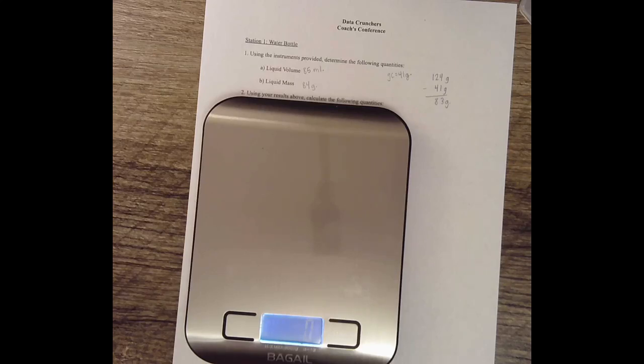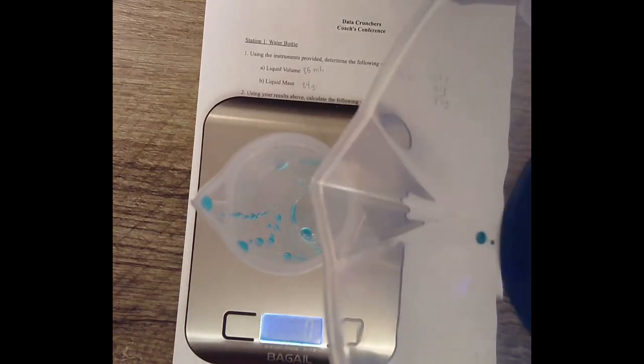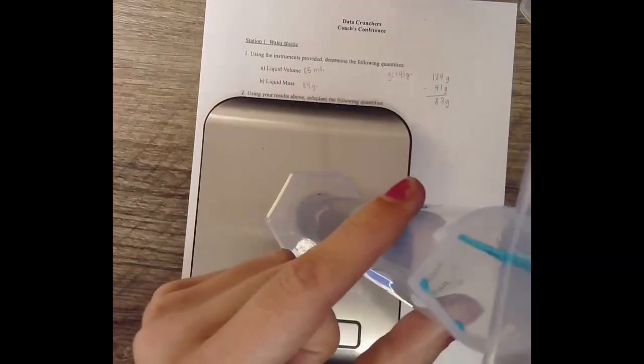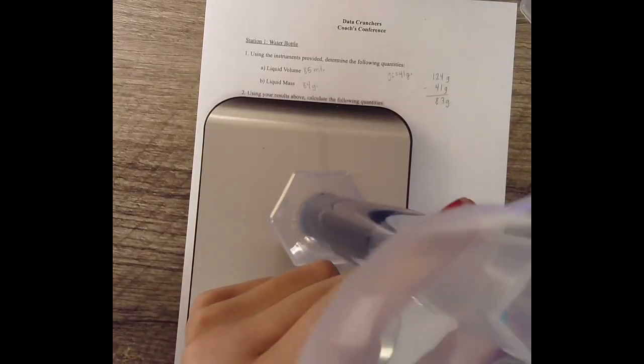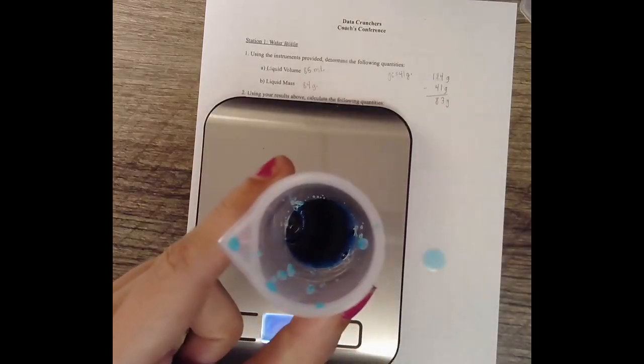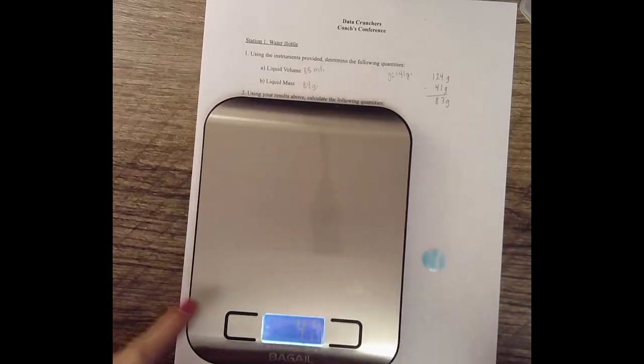Let's see. 41 grams. Oh no, I contaminated the paper, y'all. 84 grams. We still got the same thing.